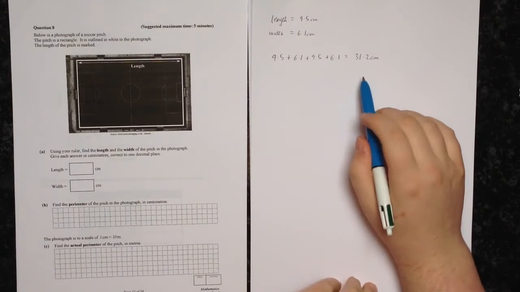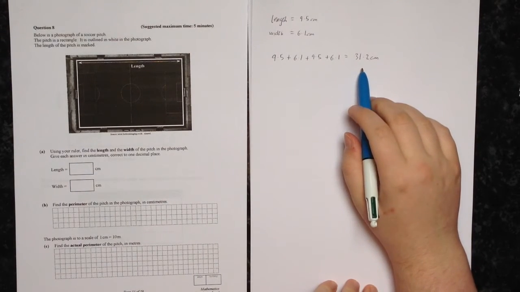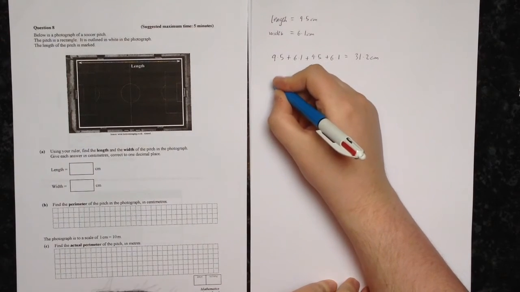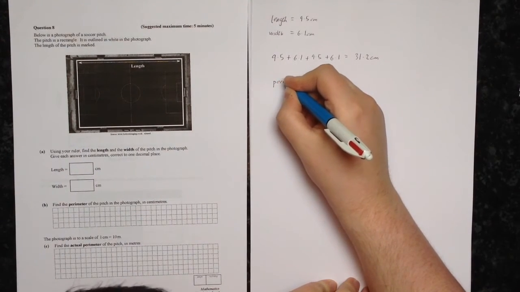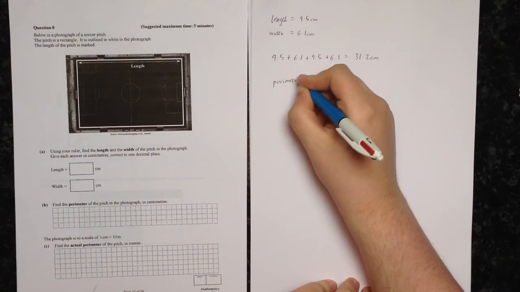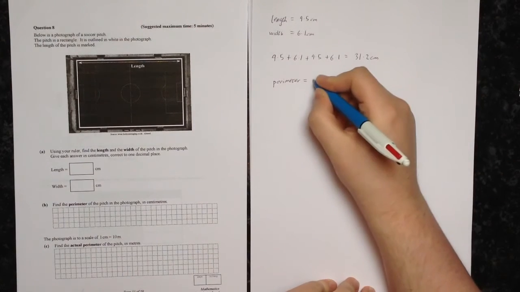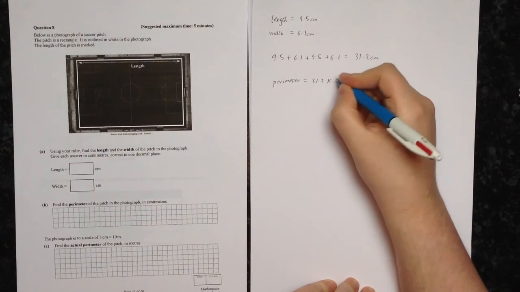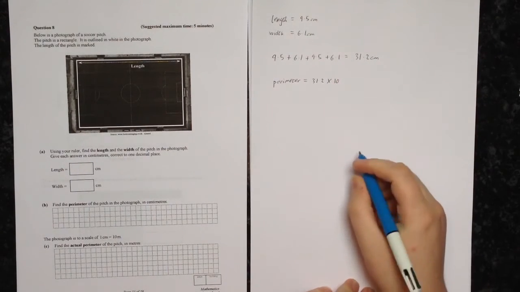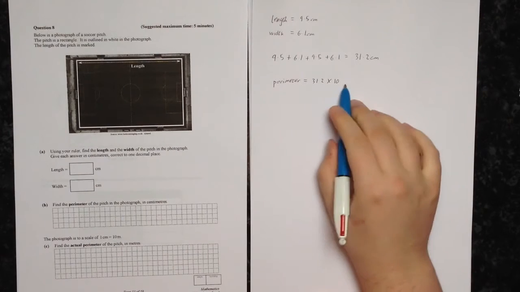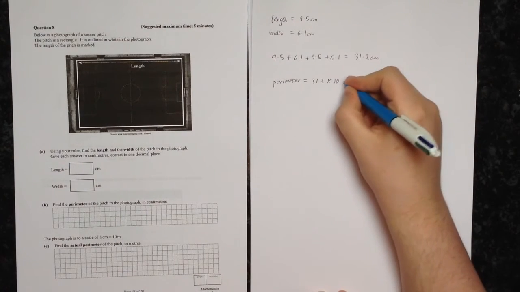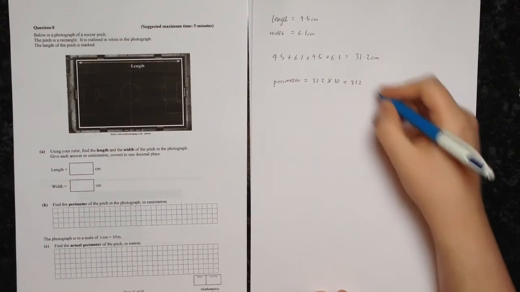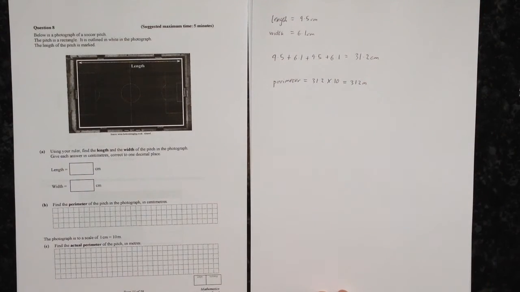So if the perimeter in the picture is 31.2 centimeters, then the real perimeter will be equal to 31.2, our perimeter, times 10 meters. So for each centimeter there are 10 meters. So we'll get 312 meters.